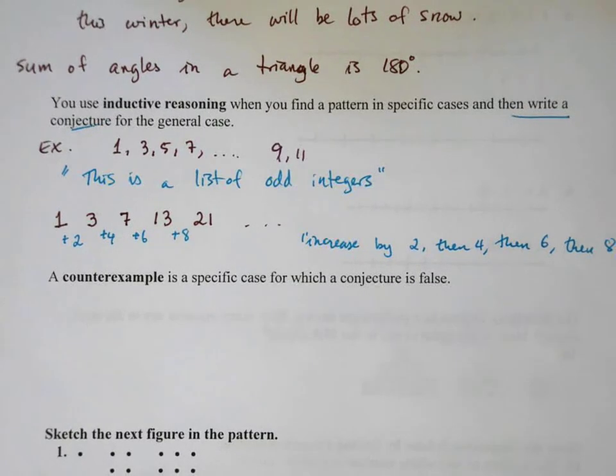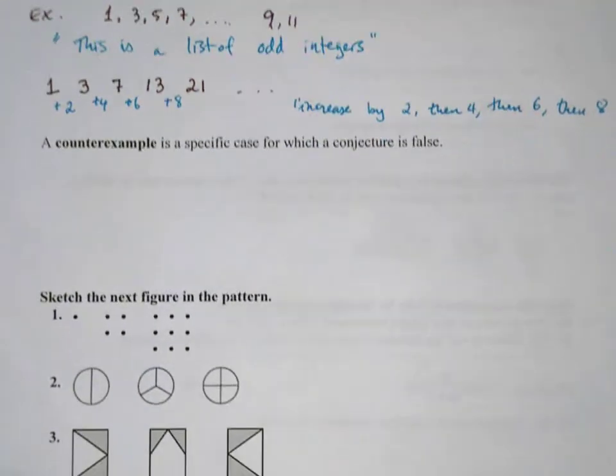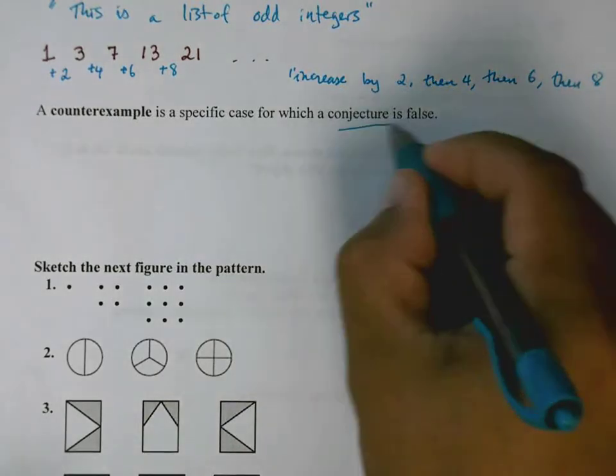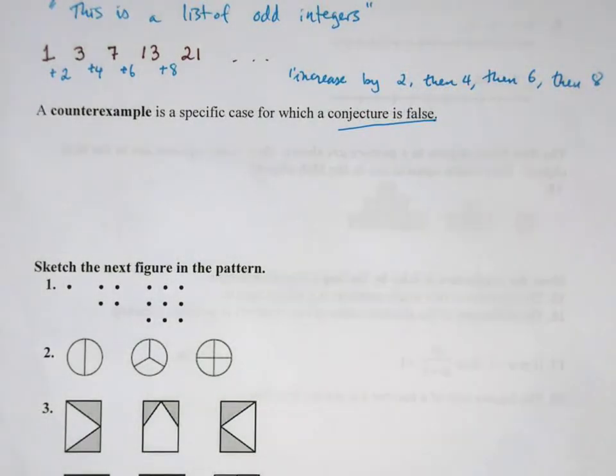Okay? All right. So to continue here, we have a counterexample. So a counterexample is a specific case for which the conjecture is false. So it's basically like you have a statement and then you use a counterexample to disprove the statement. Okay. So let's see an example of that.